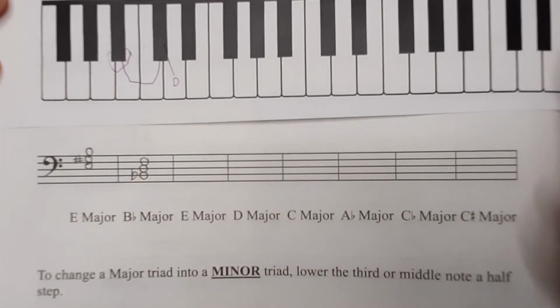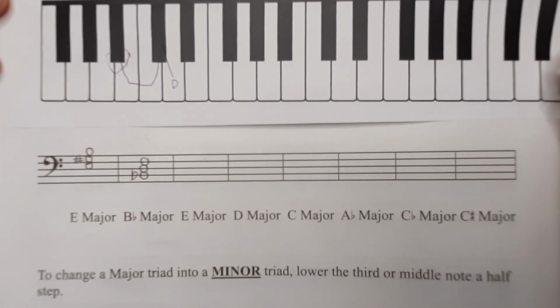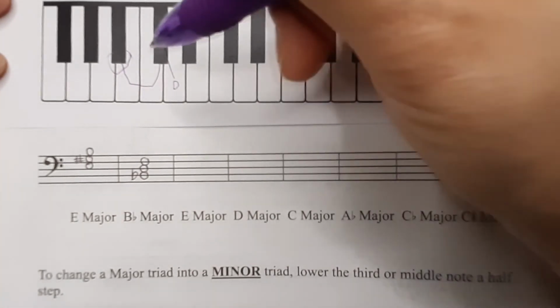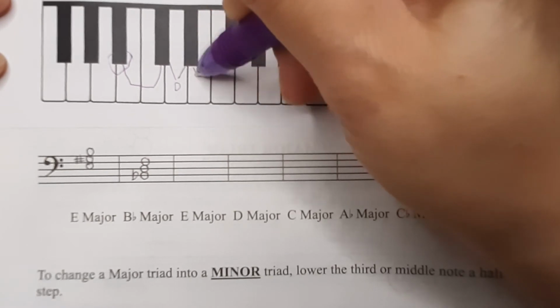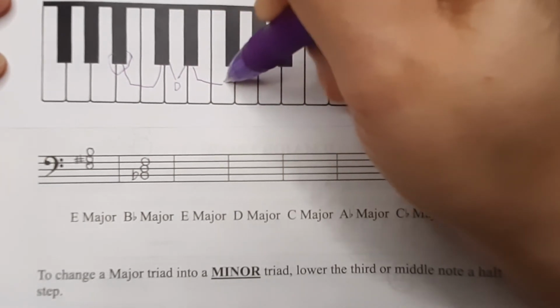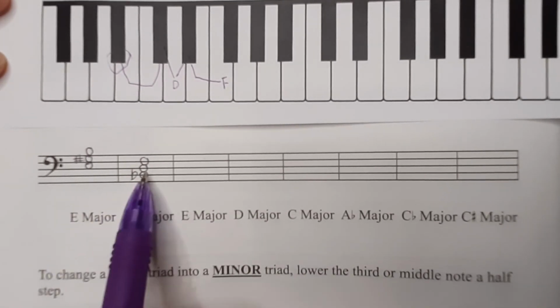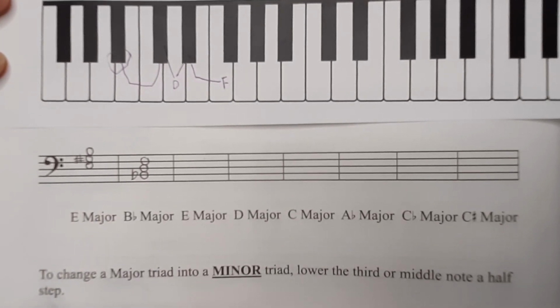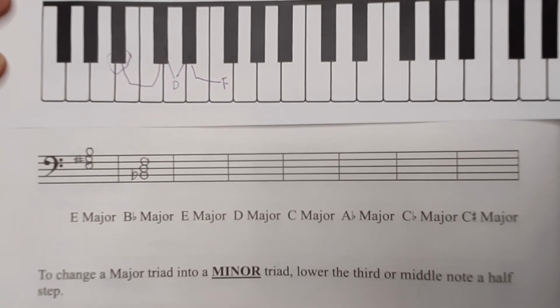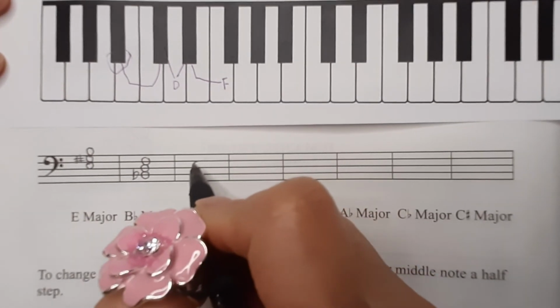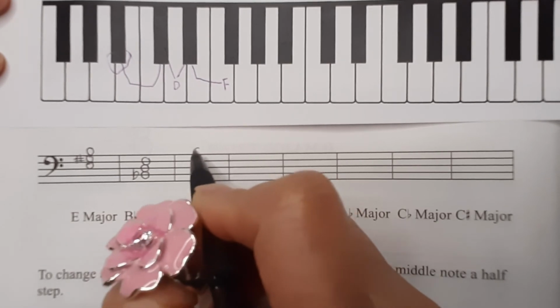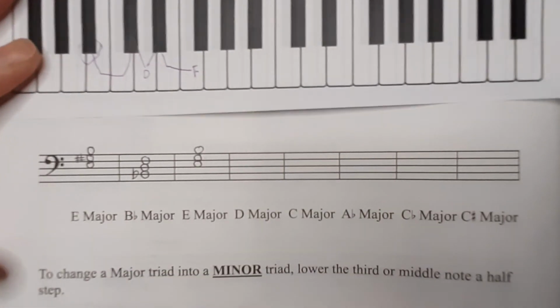I'm gonna count how many half steps? Upper 2 notes. 3 half steps. Okay, from D, here we go. 1, 2, 3. This is F, isn't it? Yeah, this is it. So there's a B flat, D, and F, and keep B flat major. Try it. Okay. Now E major, try it. Now can we do this like this? E, G, and B. E major.